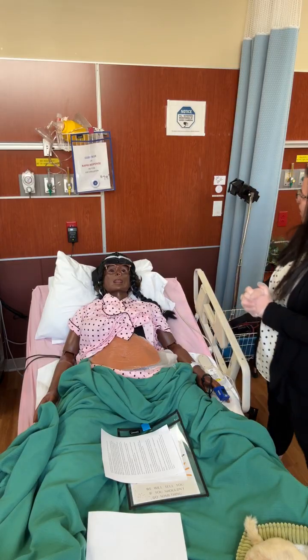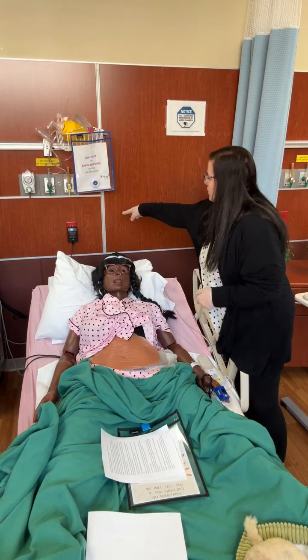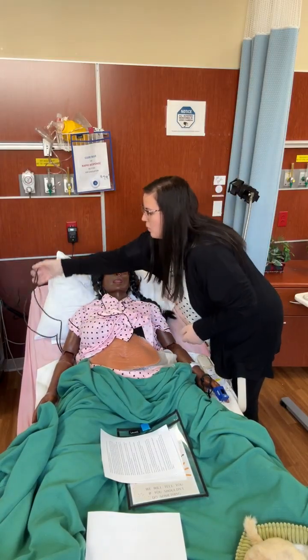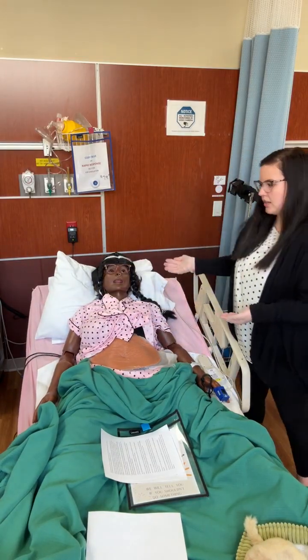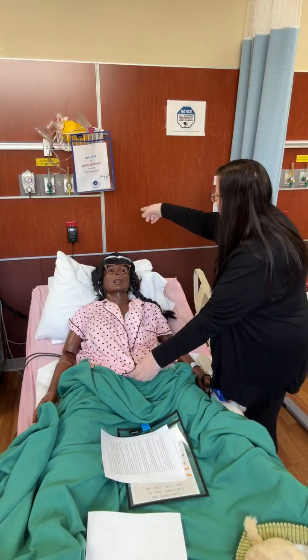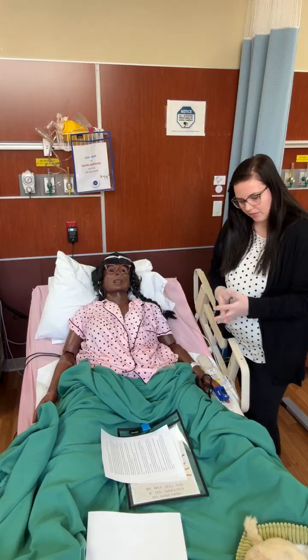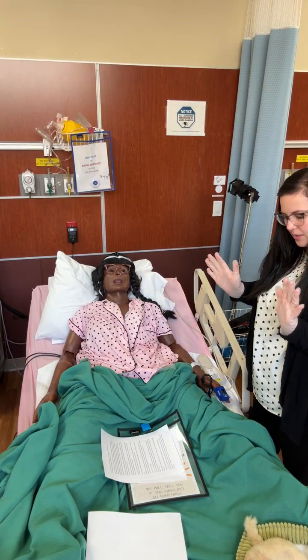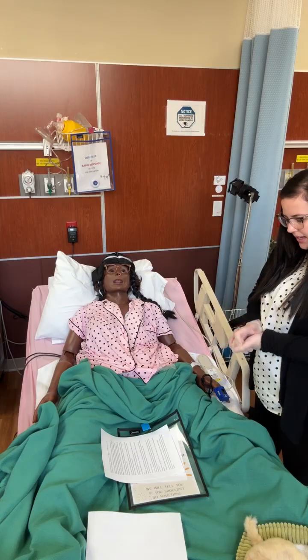Also, please make note that this simulator is plugged into the wall back here and the cords come along to the side. So if you want to raise the bed up and down, lift the head of the bed up and down, that's fine. Just be mindful of the plugs so that you don't pull anything out of the wall. Also, make sure you're wearing gloves whenever you're touching the simulator just to maintain the simulator's skin.